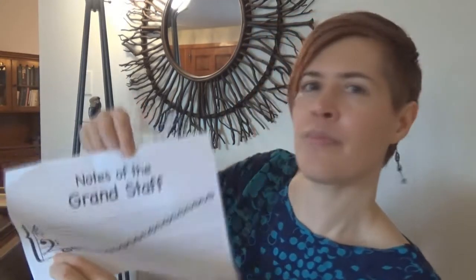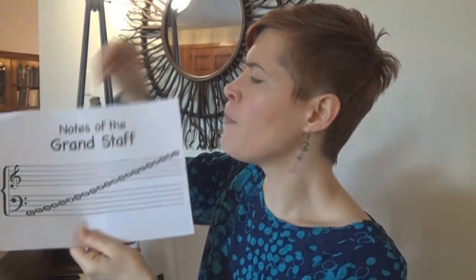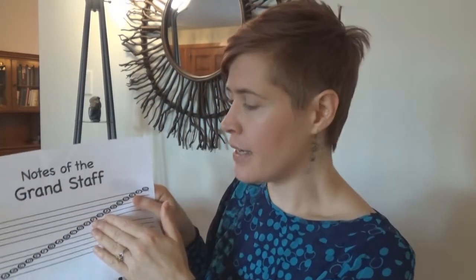If you were to Google grand staff, most of the ones you would find would start on G, which is the note just below that first A. I'll show you that really closely there. And like I said, I prefer starting on A. So you're going to want to use something as a reference guide. You can use this one right here.